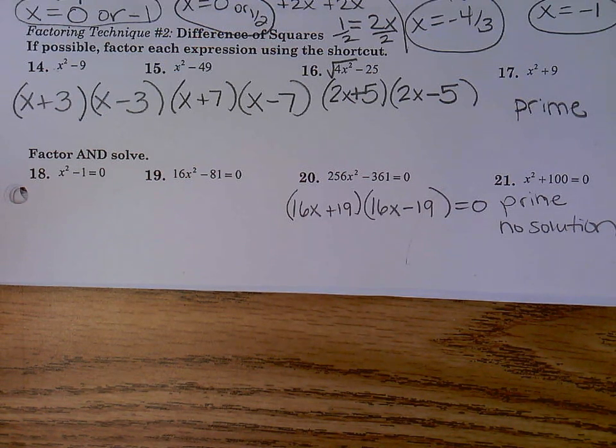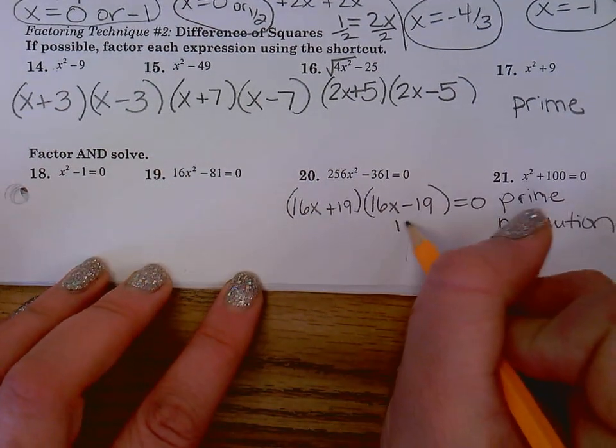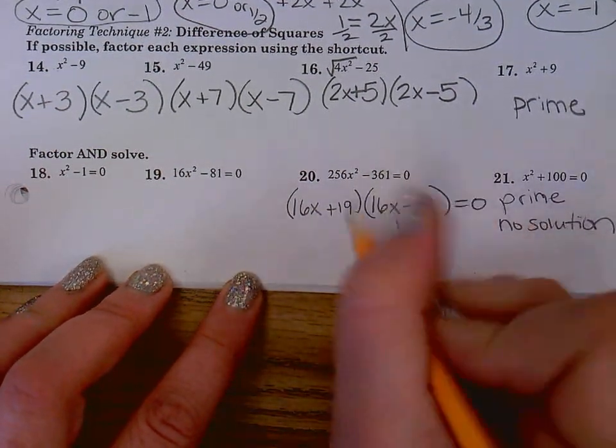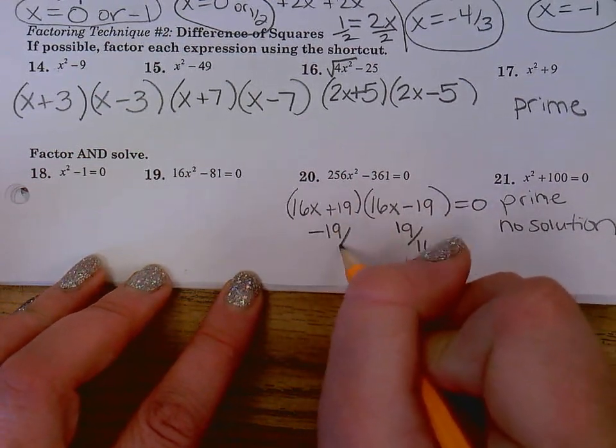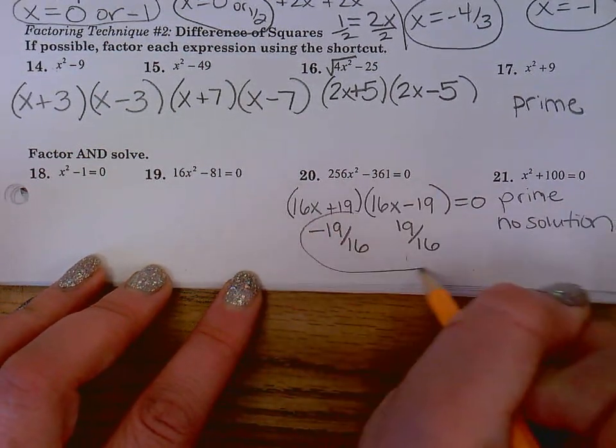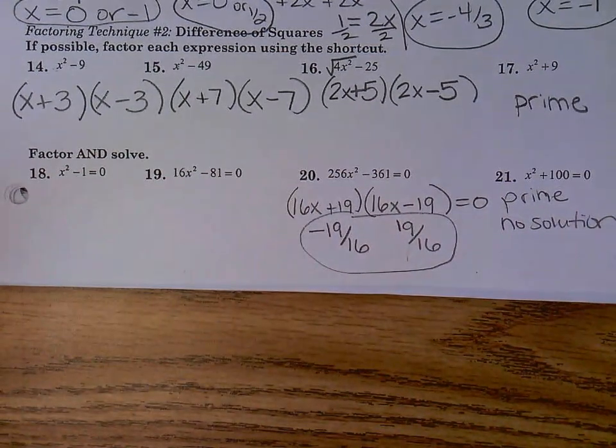So I would get positive 19 over 16 for this one, but negative 19 over 16 for this one, because we add the 19 to the other side and divide by 16. Okay, you solve 18 and 19 the same way. Difference of squares. See if you can solve it, and then we're going to go on to the diamond puzzle.